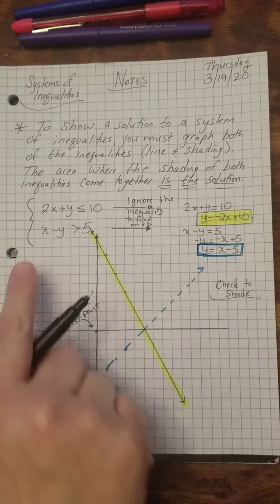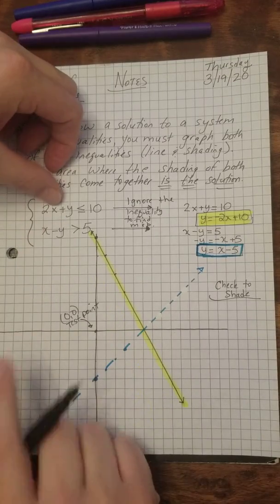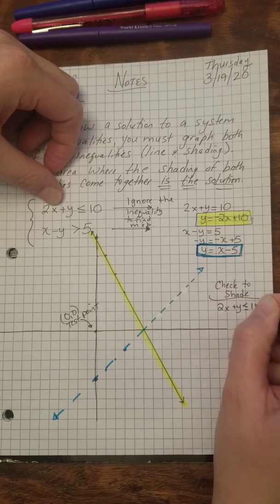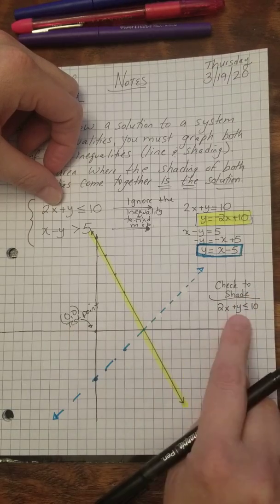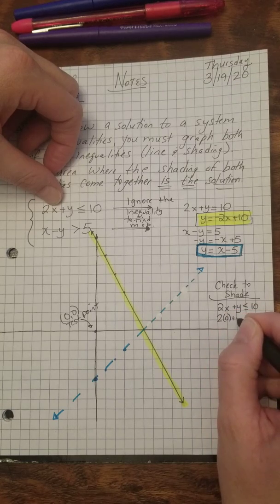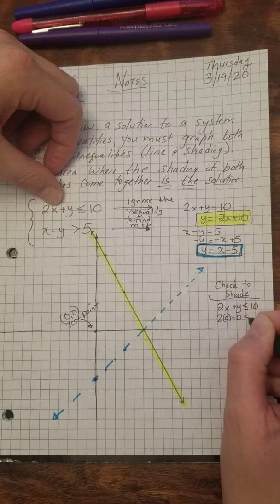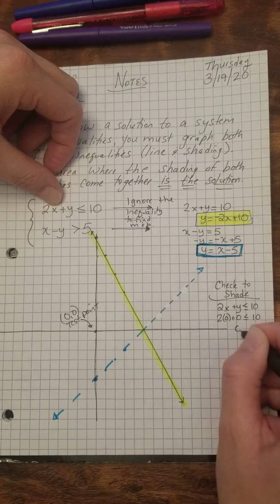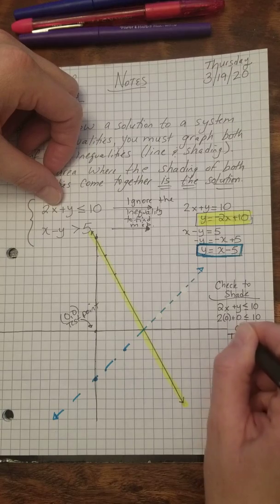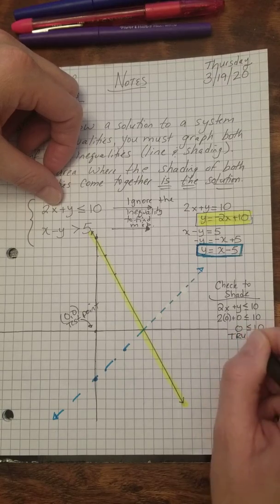And I'm going to use the inequality. So when I have the inequality 2x plus y is less than or equal to 10, I'm going to plug 0, 0 into this equation. So I've got 2 times 0 plus 0 is less than or equal to 10, and this gives me 0 is less than or equal to 10. This is true. So 0 is less than or equal to 10.